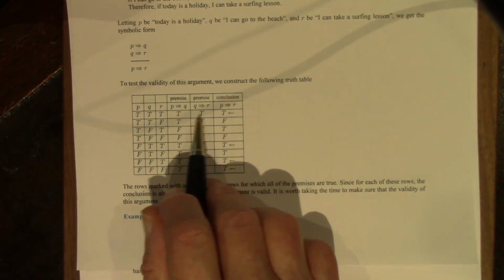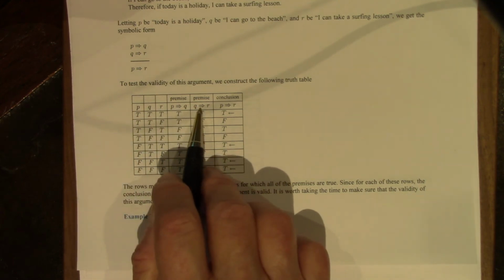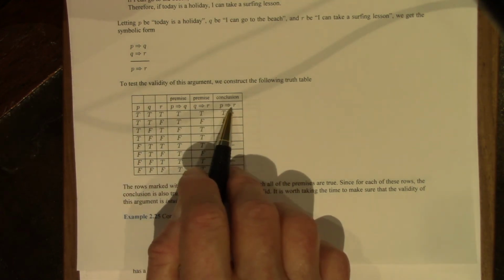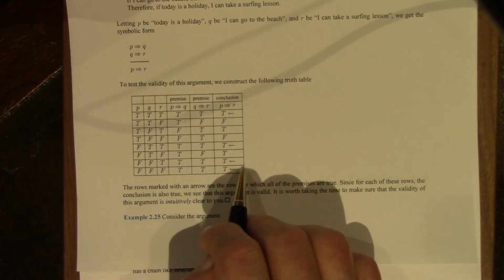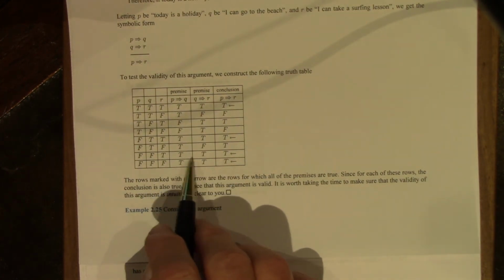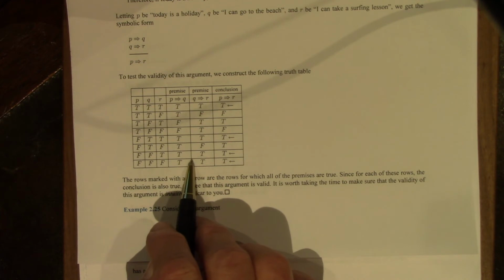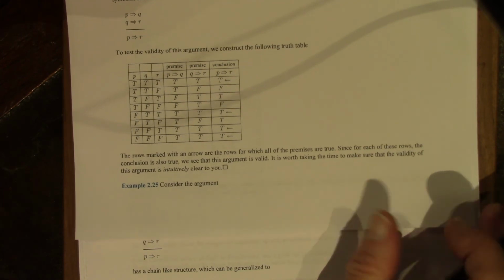So here is the truth table. We have P, Q, and R. We have the two premises, and we have the conclusion. I've marked with arrows the rows in which both premises are true. And you see that in all cases the conclusion is true. Therefore, this is a valid argument.